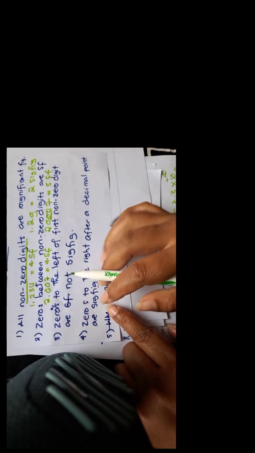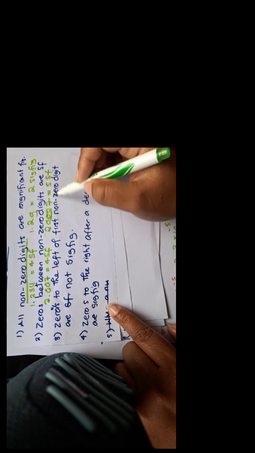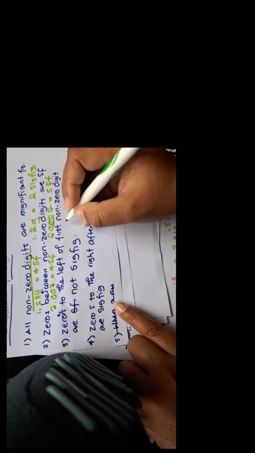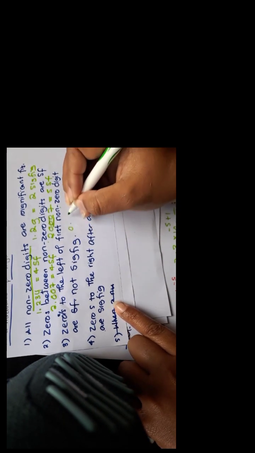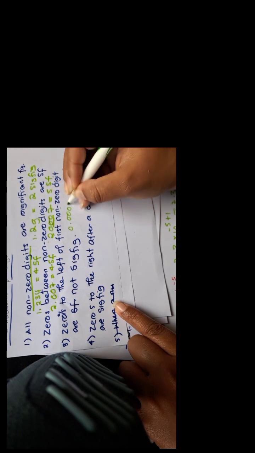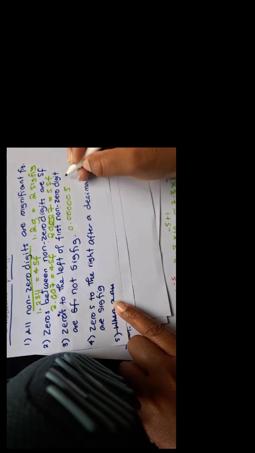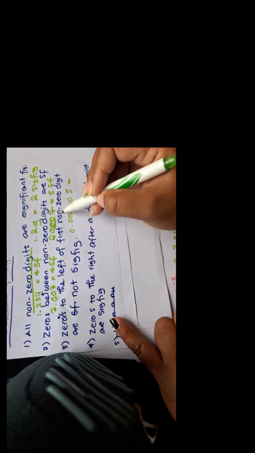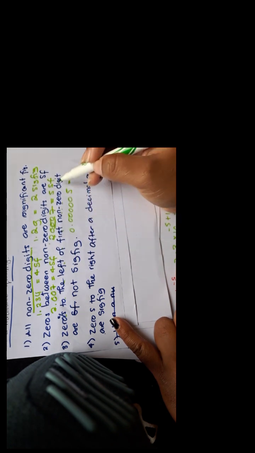The third rule says zeros to the left of the first non-zero digit are not significant. So if we have 0.0000005, and you are asked to find the significant figures, the rule says zeros to the left of the first non-zero digit are not sig fig.